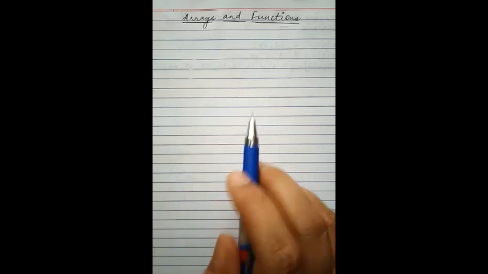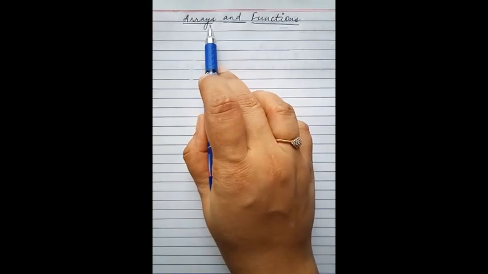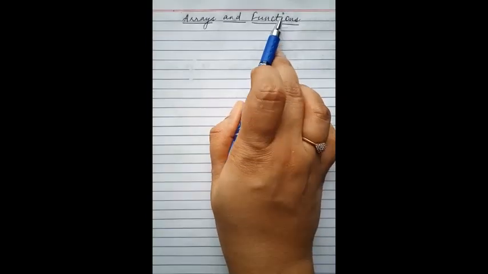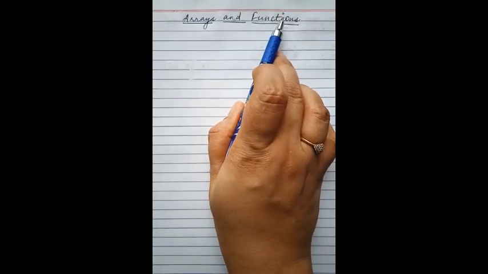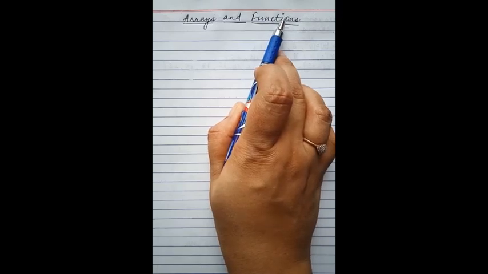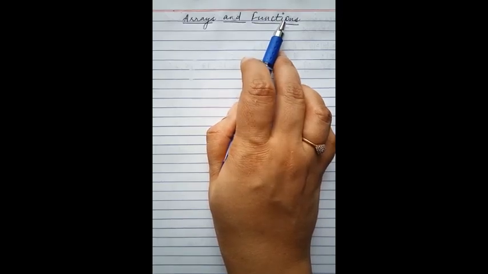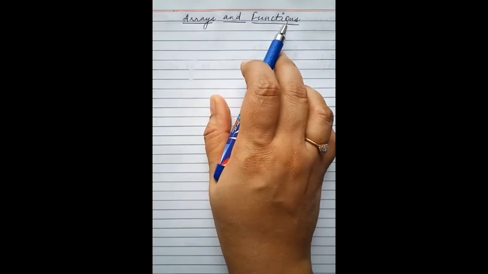Good morning, children. Today I will teach you how arrays can be passed in functions. The array can be used as an argument of a function. In other words, they can be passed to a function as an argument which acts as a formal argument.